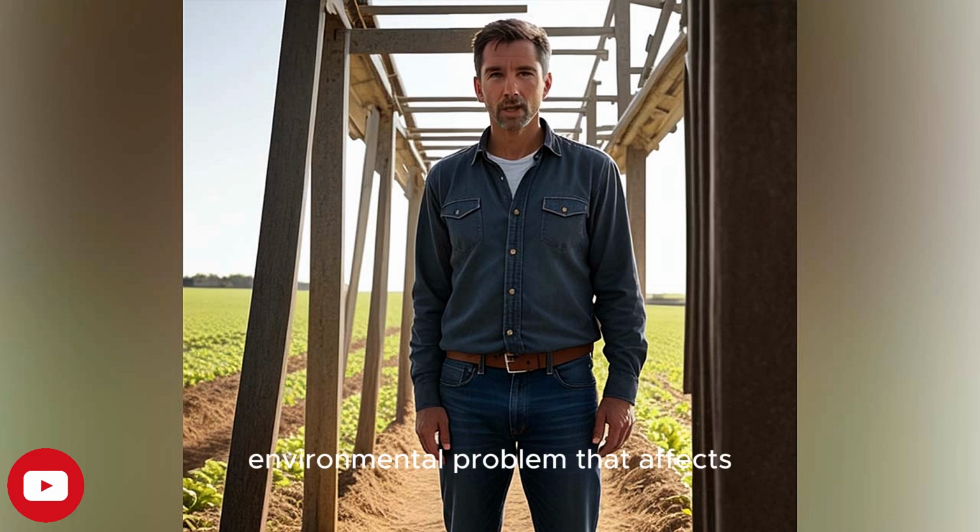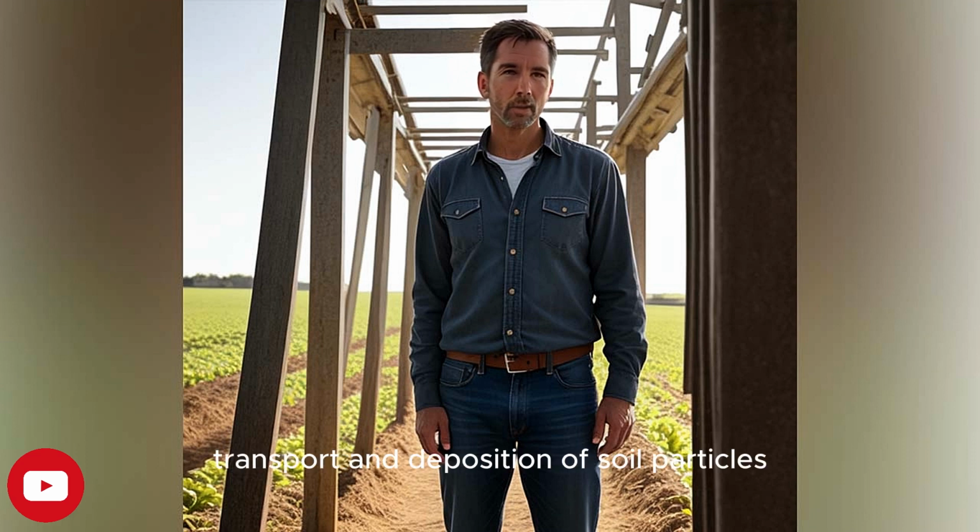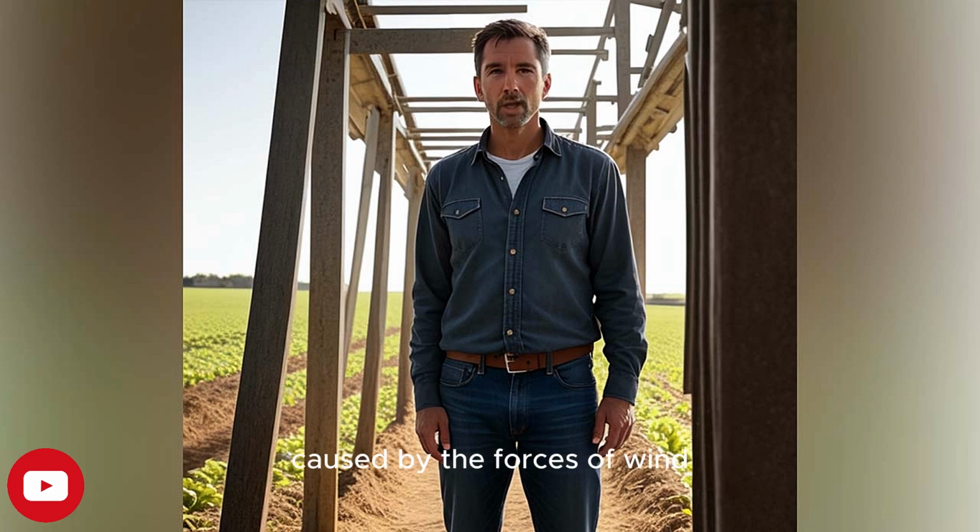Soil erosion is a significant environmental problem that affects agricultural productivity and contributes to land degradation. It is the process of the detachment, transport, and deposition of soil particles caused by the forces of wind, water, or human activity.